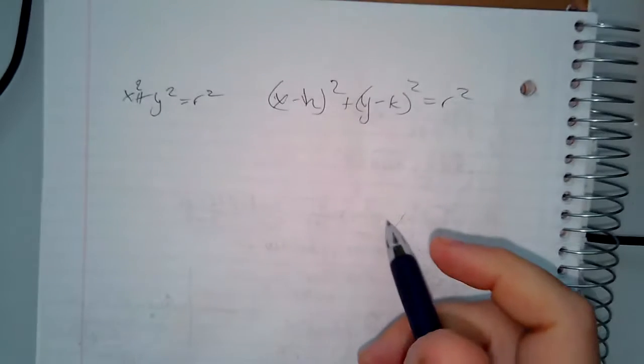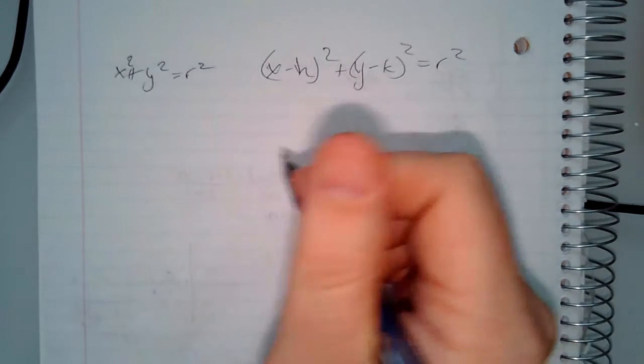Number 10 says, find the equation of circle P. So you remember there's 2 different equations. One is x squared plus y squared is equal to r squared. That's if it's on the origin. The other one is x minus h squared plus y minus k squared is equal to r squared for anything off the origin. All right.